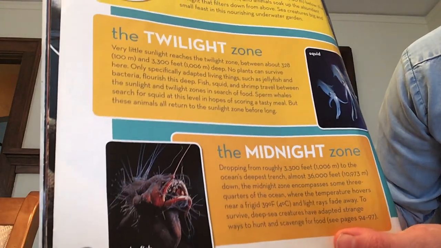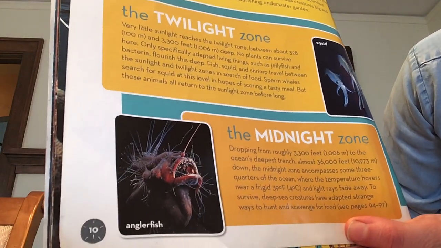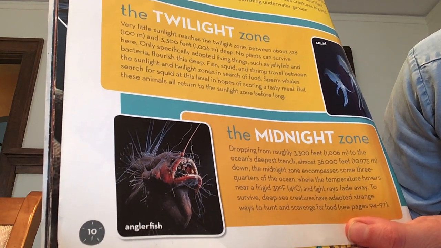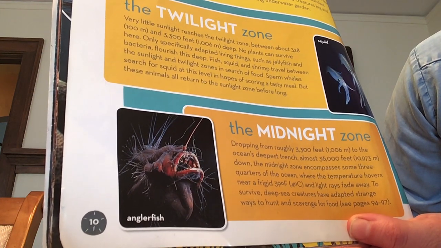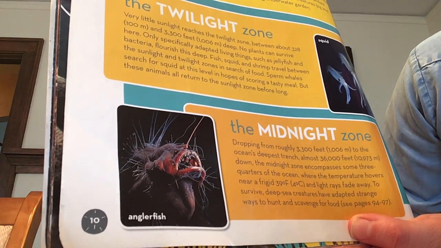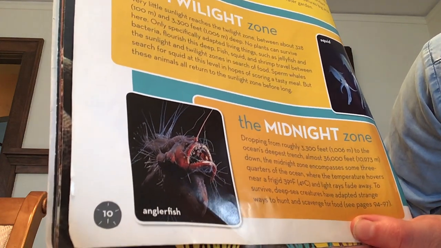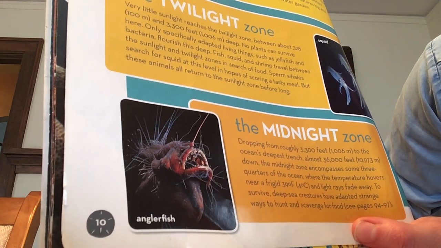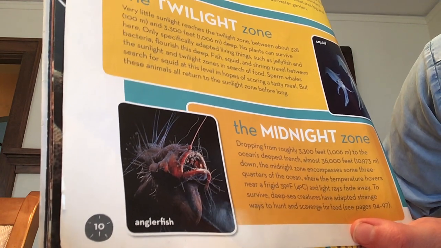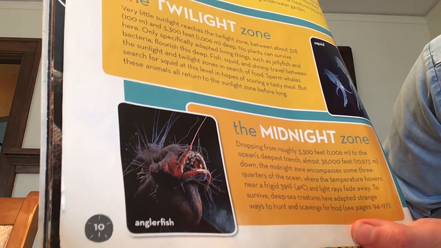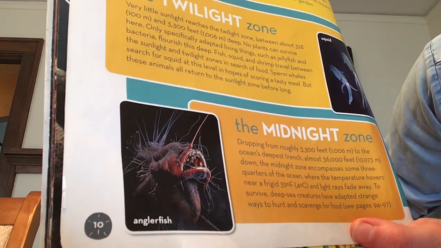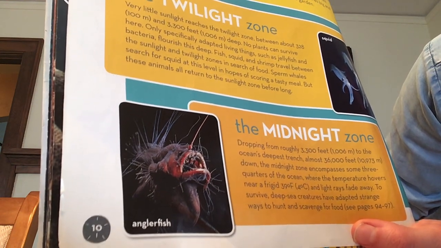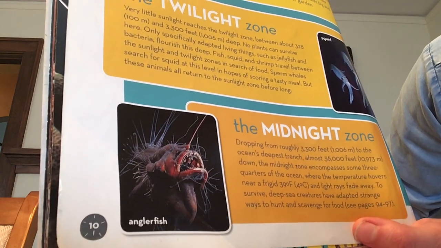The midnight zone. Dropping from roughly 3,300 feet to the ocean's deepest trench, almost 36,000 feet down, the midnight zone encompasses some 3/4 of the ocean, where the temperature hovers near frigid at 39 degrees Fahrenheit, and light rays fade away. To survive, deep sea creatures have adapted strange ways to hunt and scavenge for food.